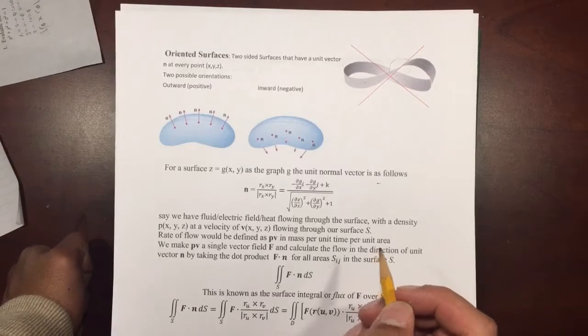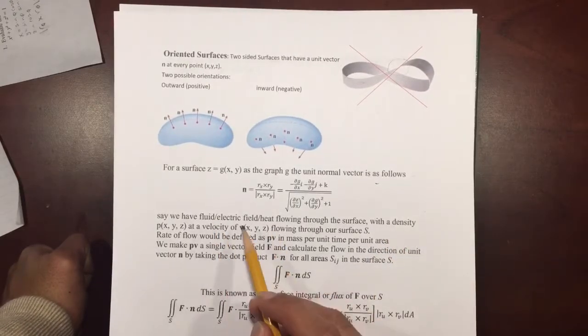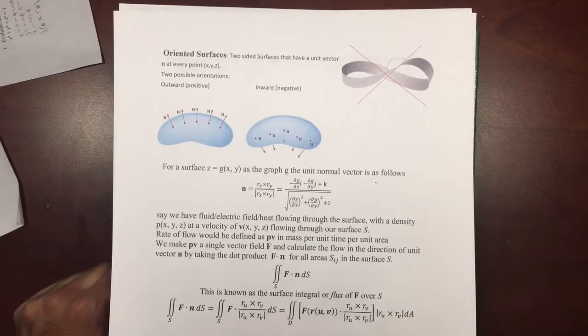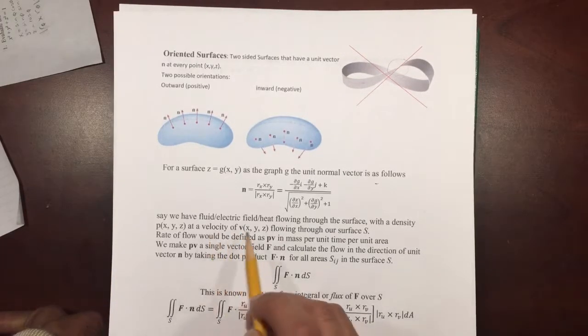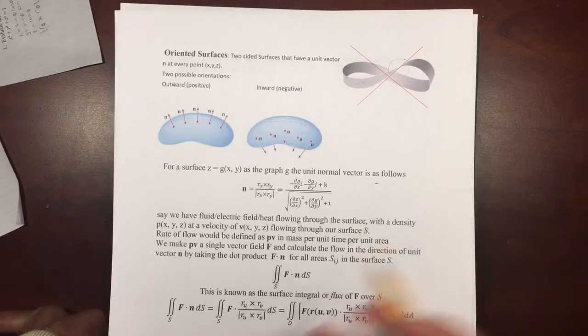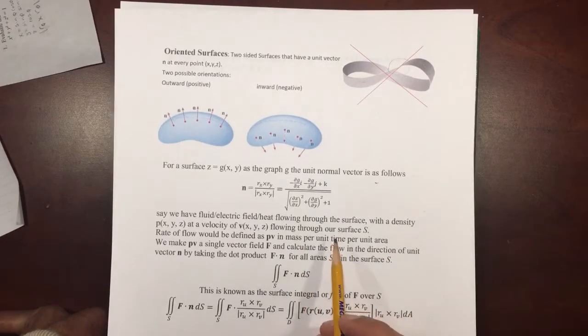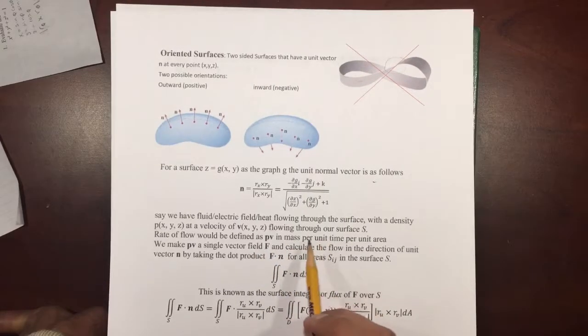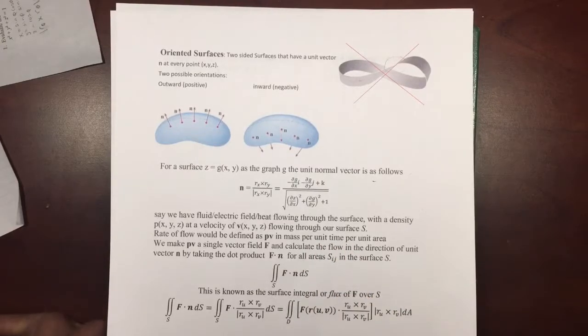And so if we were to have a fluid, electric field, or even heat flowing through our oriented surface, and that fluid, electric field, or heat has some sort of density, whether it be just a certain amount of it in a single unit area, as well as a velocity, however fast it travels through time, we can multiply those two together, and we can get a single vector field rather, of mass per unit time per unit area.